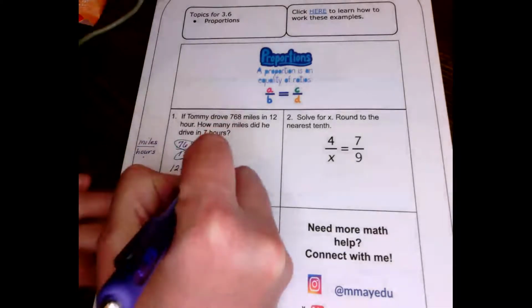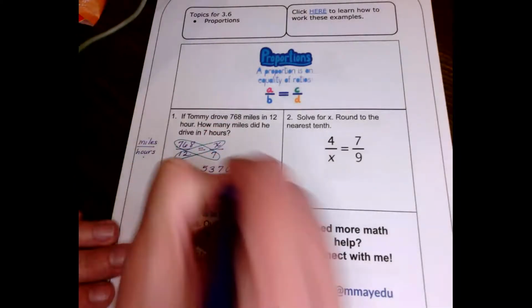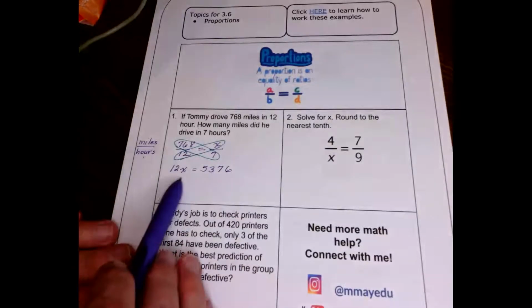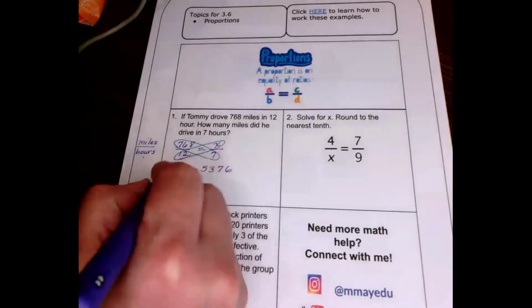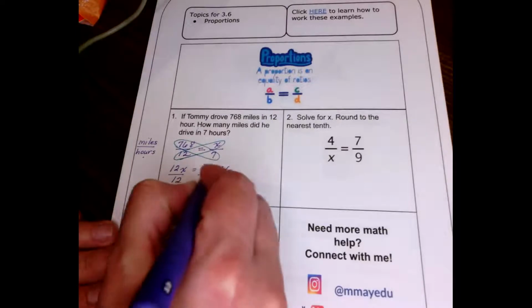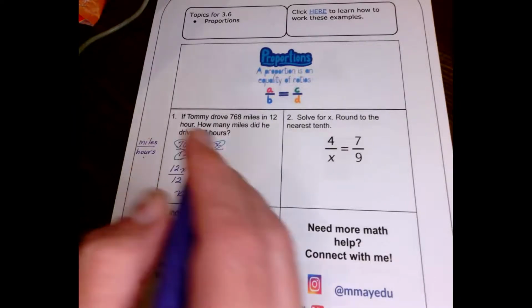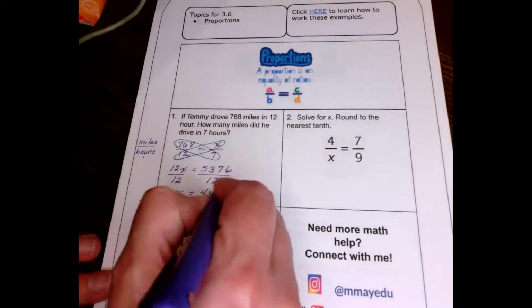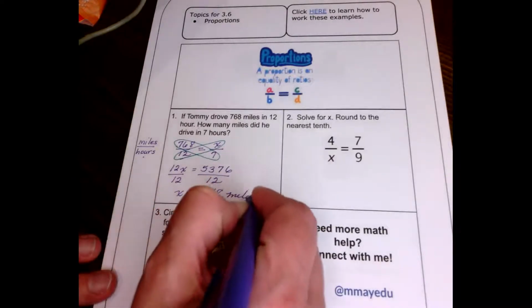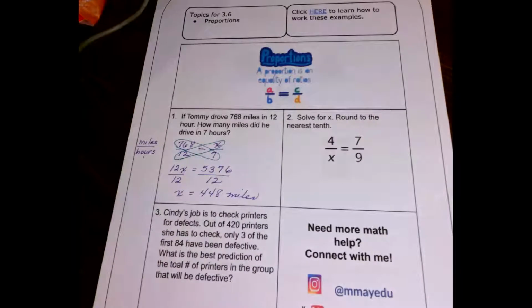That gives me 5,376. And now to solve for x here, we've got to divide by 12 on both sides. So I'll divide by 12, again putting that in my calculator. And that gives me 448, and that's miles. That's how many miles Tommy drove.